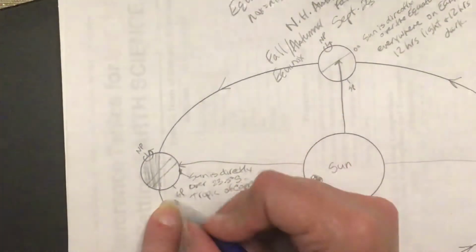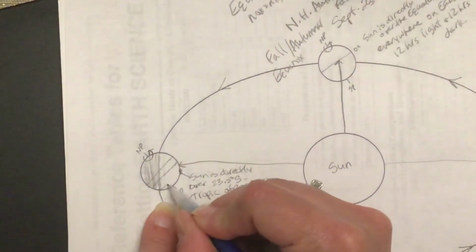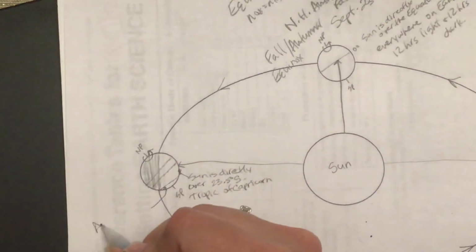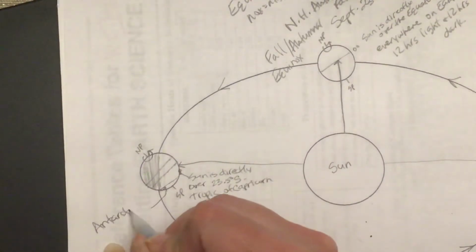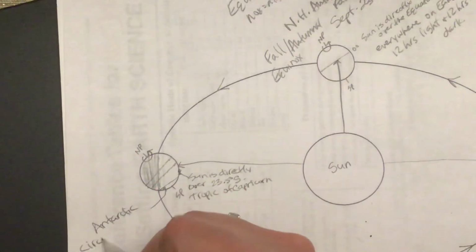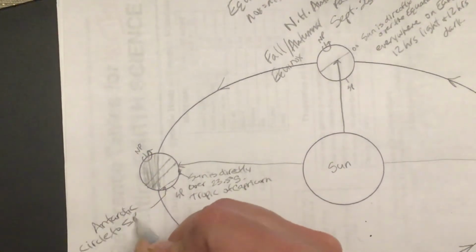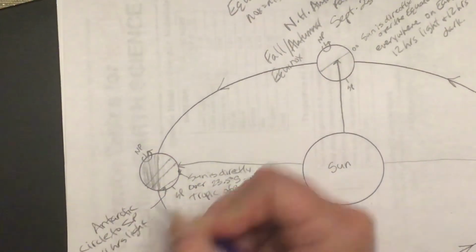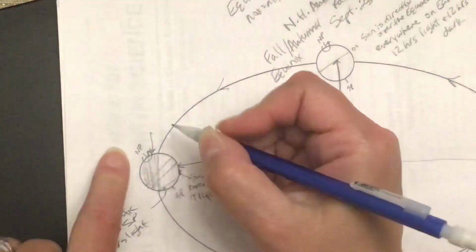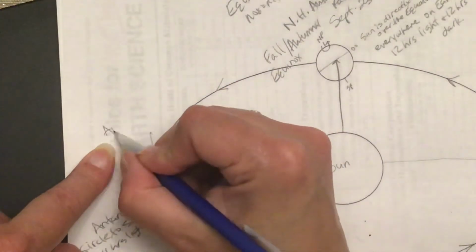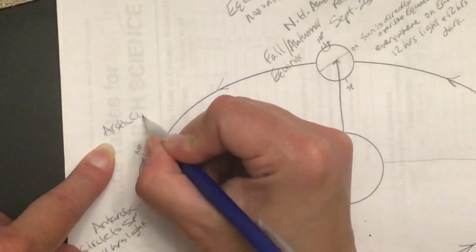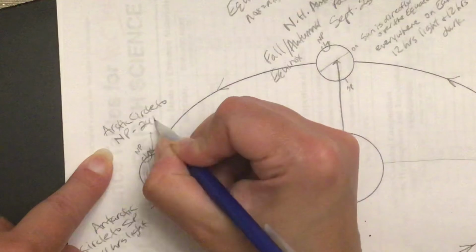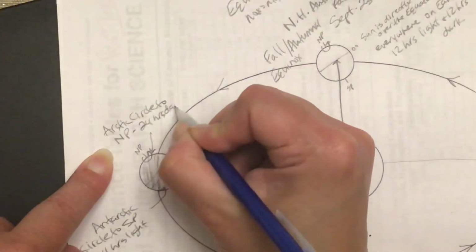Okay. So if you look down here, see where it's completely lit? From the Antarctic Circle to the South Pole, it is 24 hours of light. And up here, from the Arctic Circle to the North Pole, there's 24 hours of darkness.